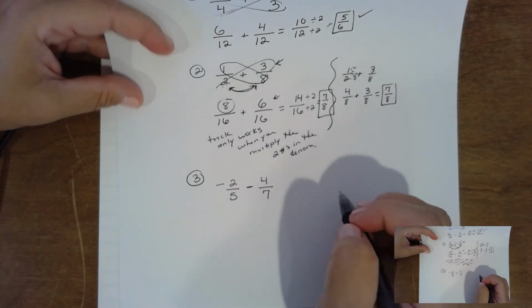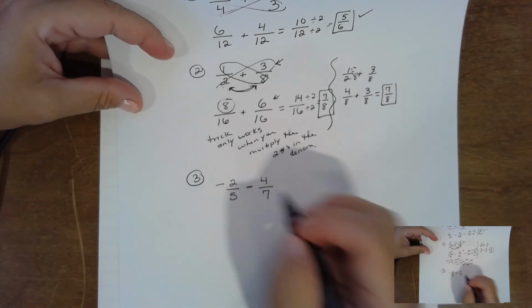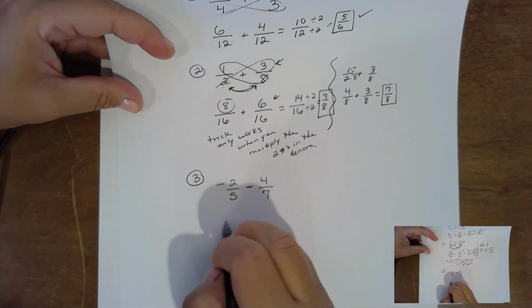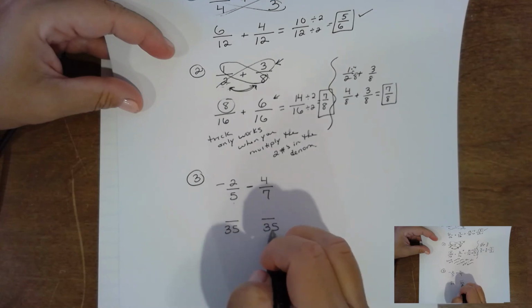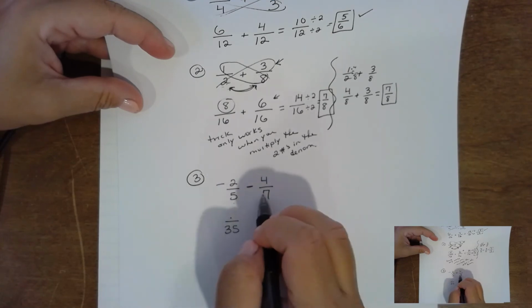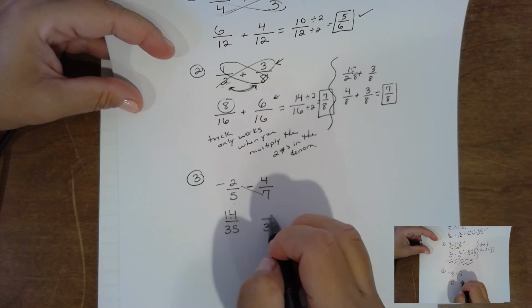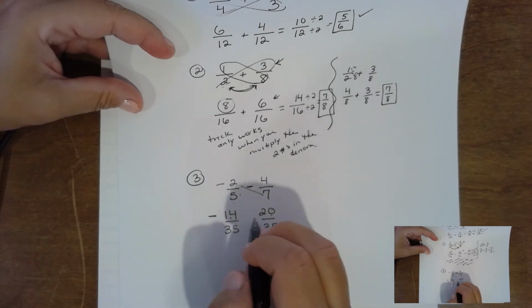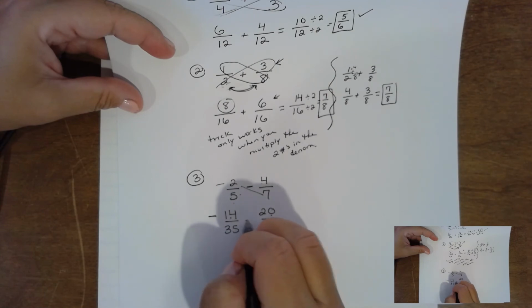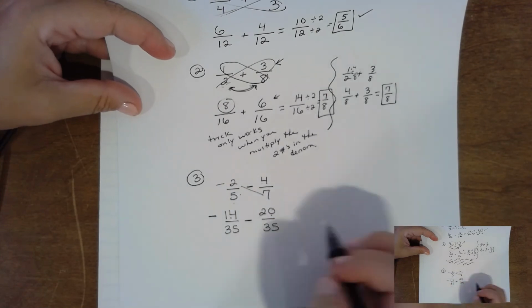Okay, so let's ignore the minus and the negative sign. So if I multiply 5 times 7, I get 35. To get this numerator, I'm going to do 7 times 2. To get this numerator, I'm going to do 5 times 4. So this is negative 14/35 minus 20/35.